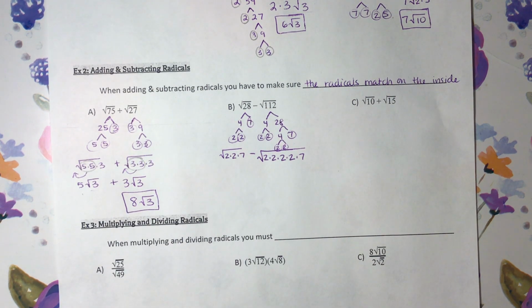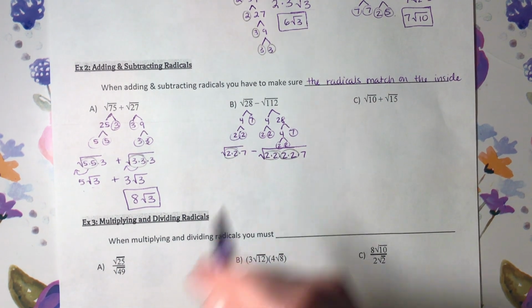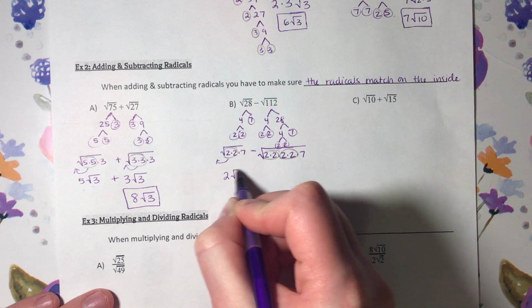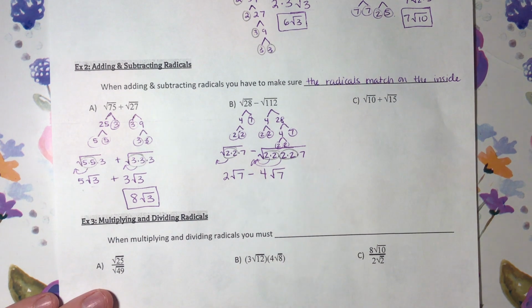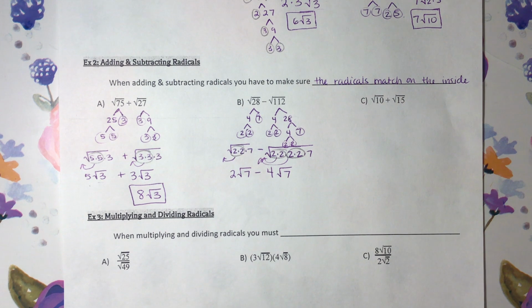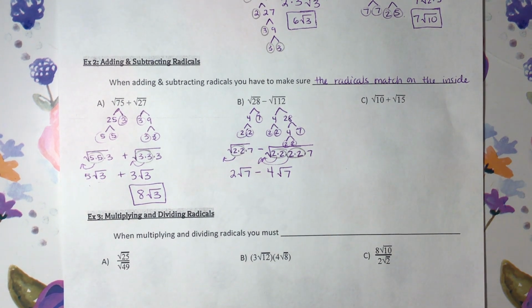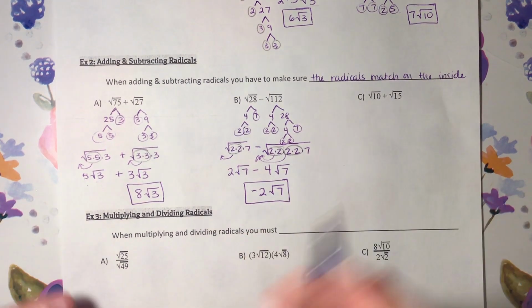Now, once again, I want to pull out any pairs to the front of each radical. So that means this becomes 2 square root 7 minus 4 square root 7. If this was 2x minus 4x, we'd just say negative 2x. So just don't worry about the fact that it says square root 7, and instead use that kind of similarly to a variable. It's not the same thing, but it works kind of in a similar way. And we're going to have negative 2 square root 7 for that final answer there.